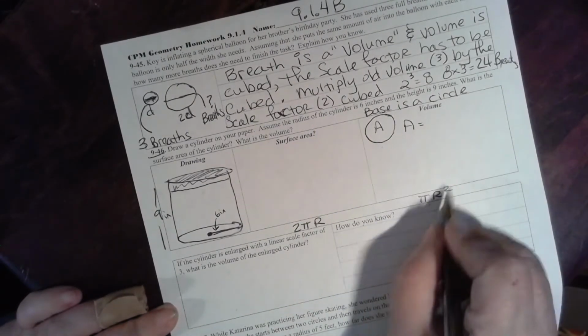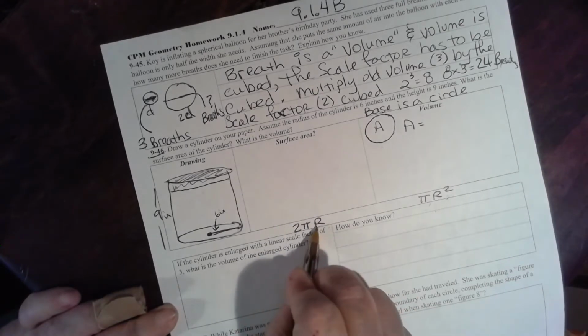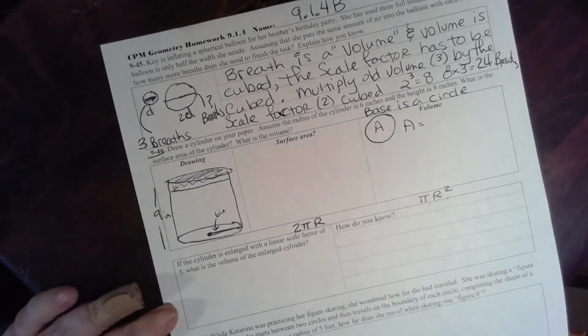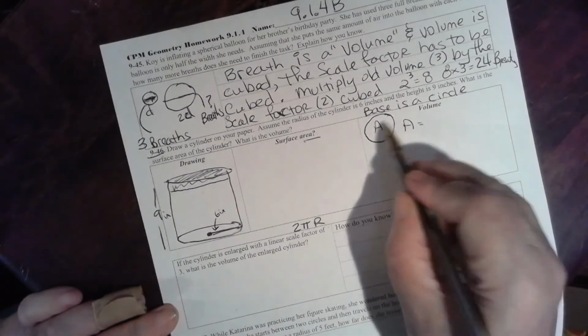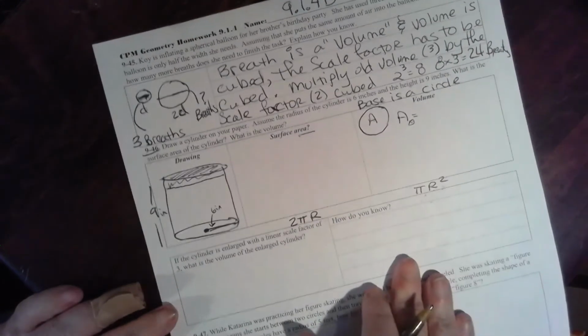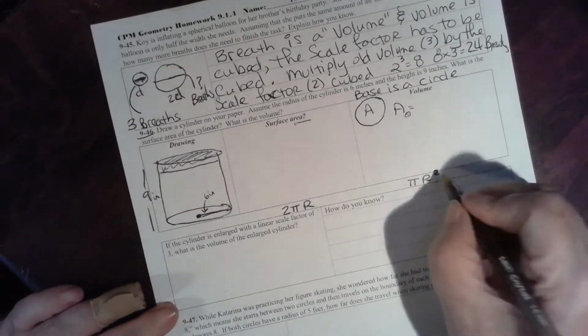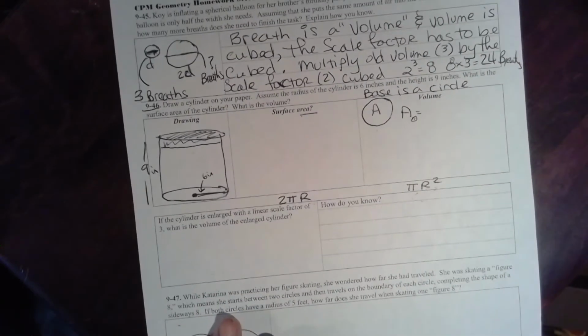It always confuses people because there's an r and a pi in both of them. But if you remember that for area, which is what we're trying to find right now, the area of the circle, the units are squared, and the formula is squared. That to me is the easiest way to remember which one is which.